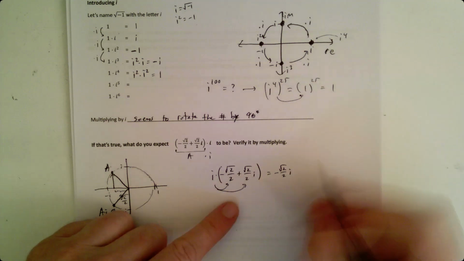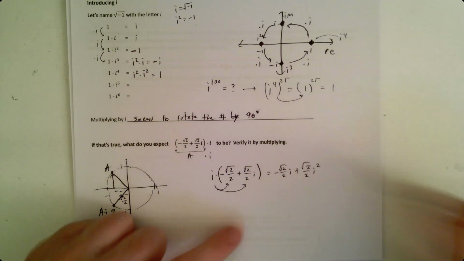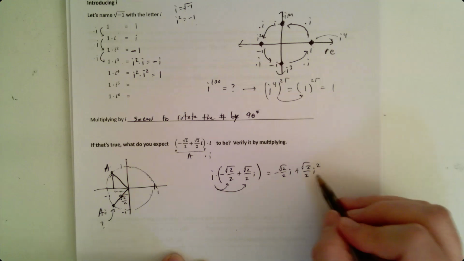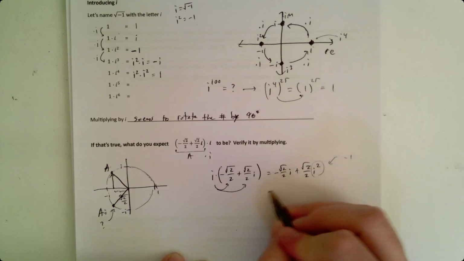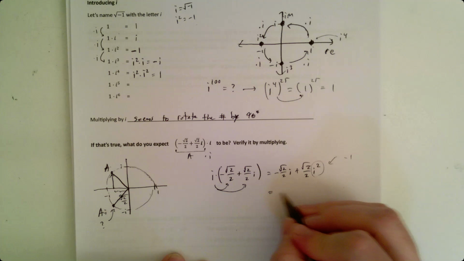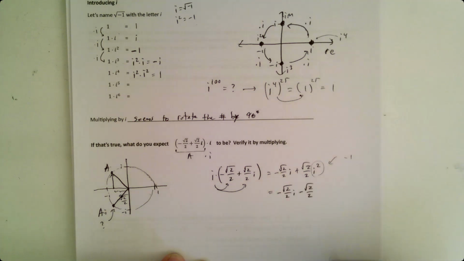When I multiply in here, I get root 2 over 2i squared. But remember, i squared is the same thing as negative 1. So if I replace that with negative 1, now I've got root 2 over 2i minus root 2 over 2.